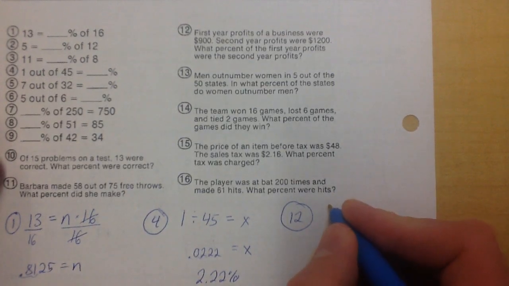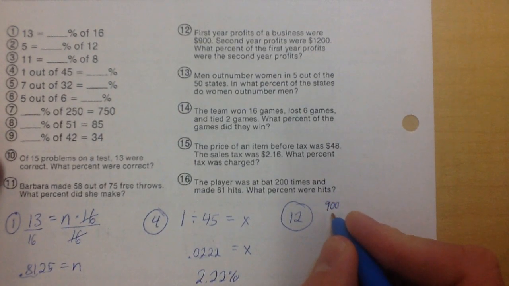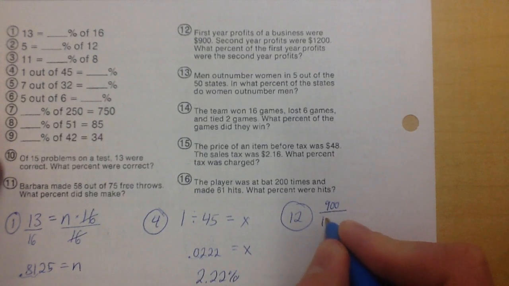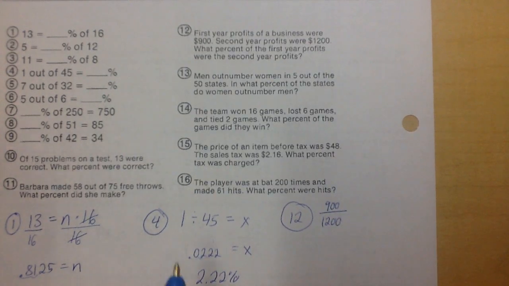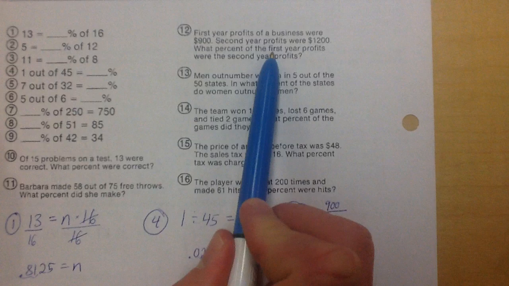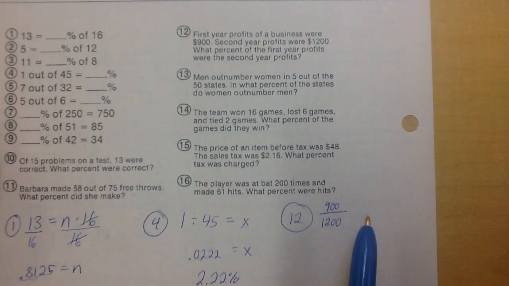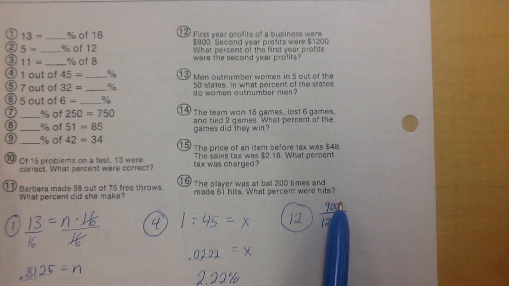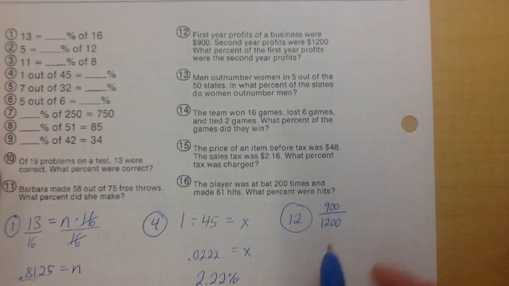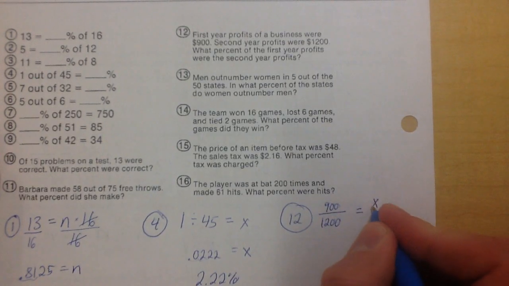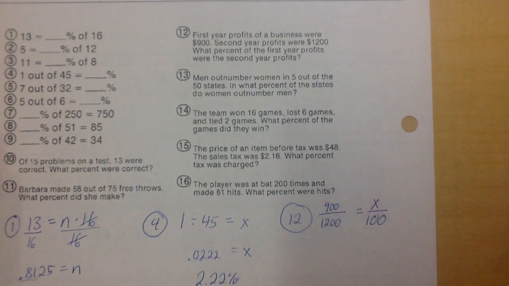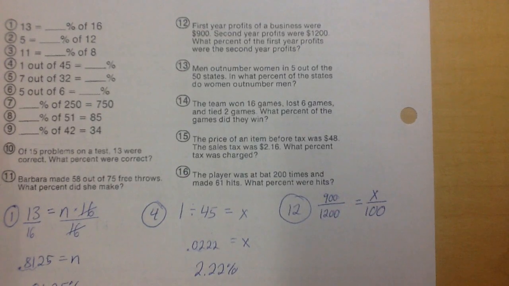So the part is 900, the whole is 1,200. And it's asking that because it's what percent of the first were the second. So this one's wordy. If I wanted to look at the first year profits as part of a whole, it would look like this, and it would be some percent out of 100. I'm not going to finish that. I'll let you do that.